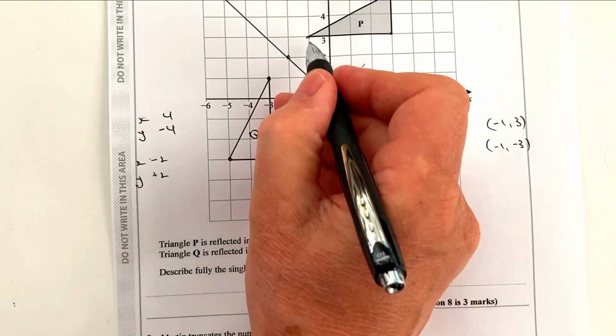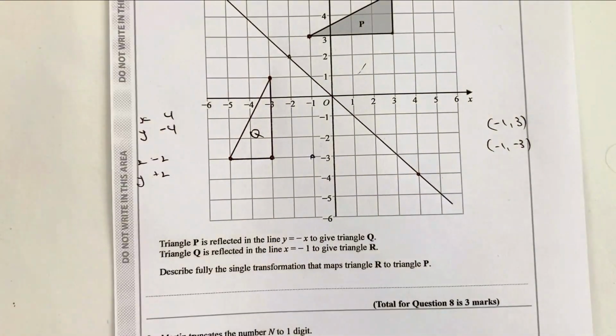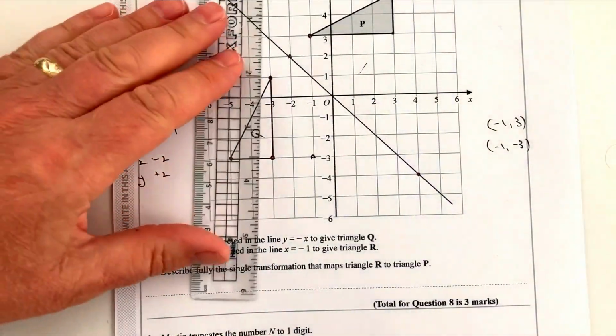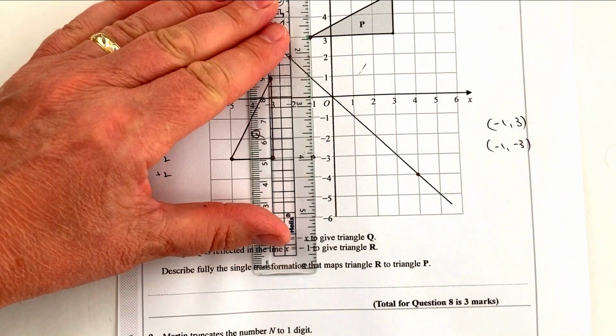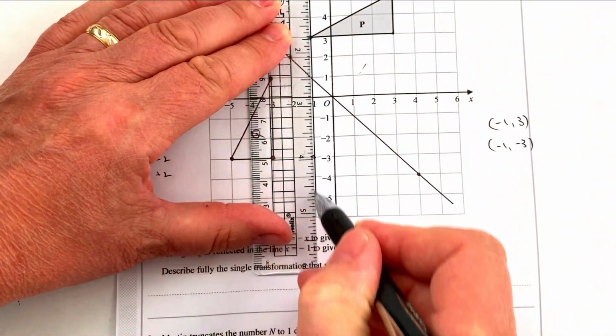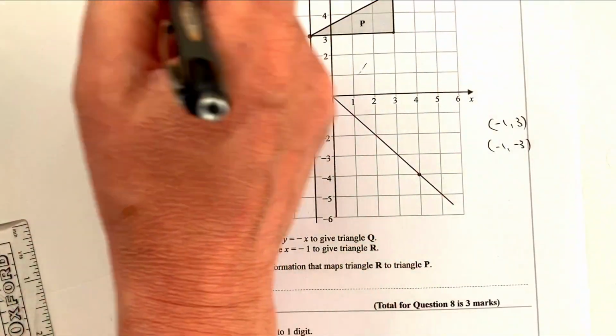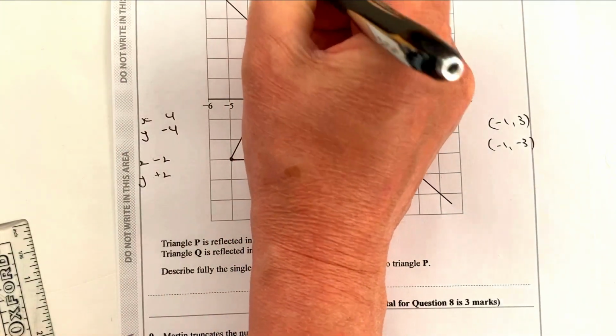So -1, 3 is here, and -1, -3 is here. So actually the line is going to be this line here. I'll just put a straight line down there, and that is going to be x equals -1.